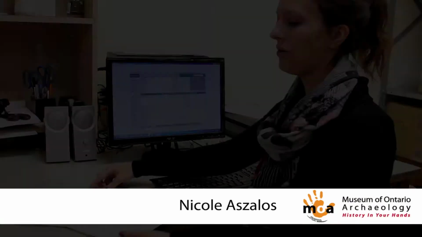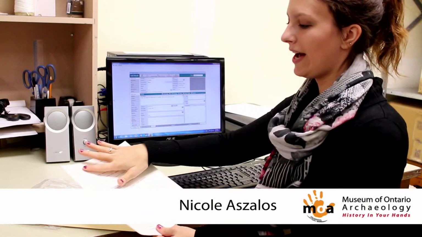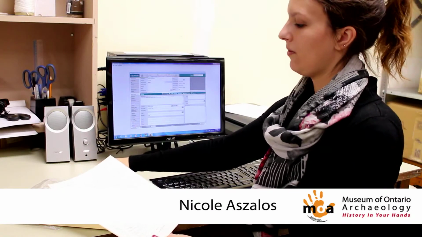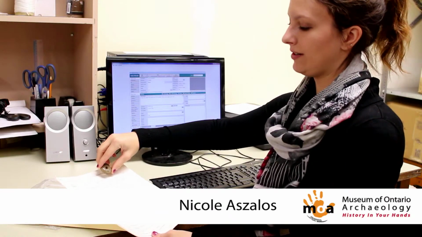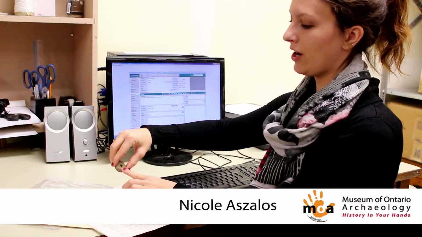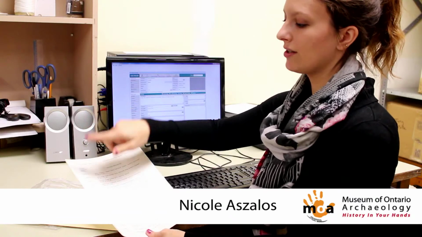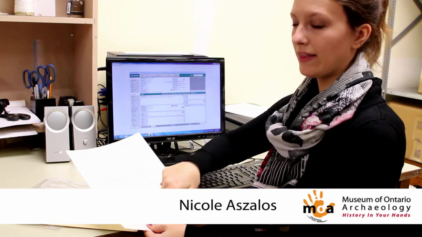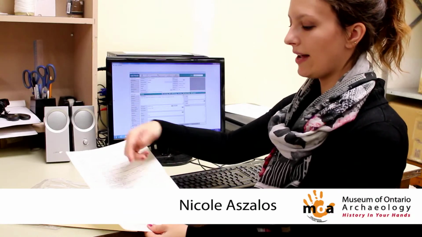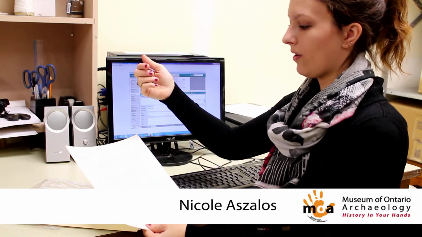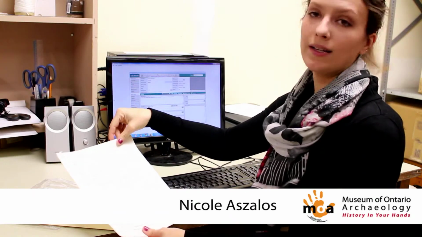We go back to our accession file, we have the object list on the side here, which we can match to the object number that is on the artifact. So what we have labeled on the artifact should match one of these numbers in this list. And then we know by the number that it matches in the list that it could be a projectile point, or in this case, it is a clay bead.